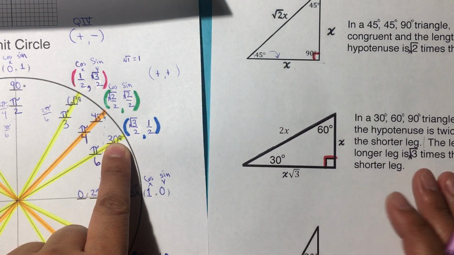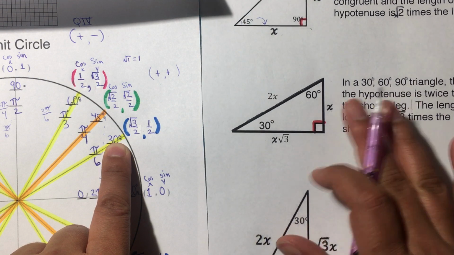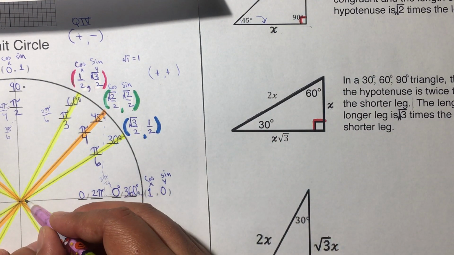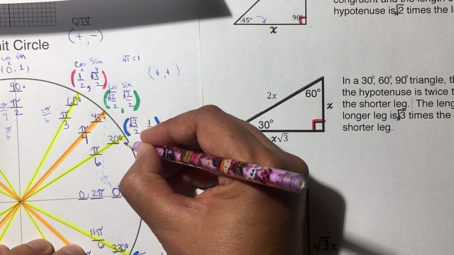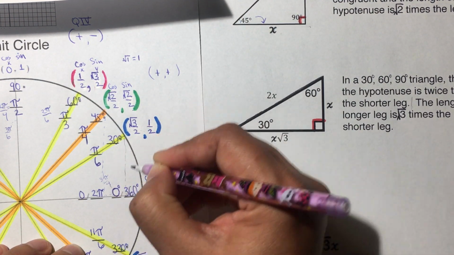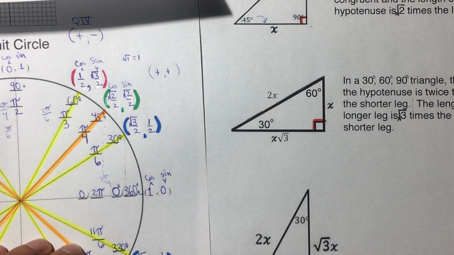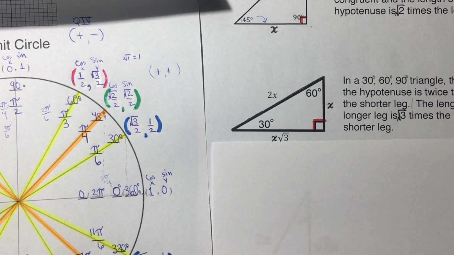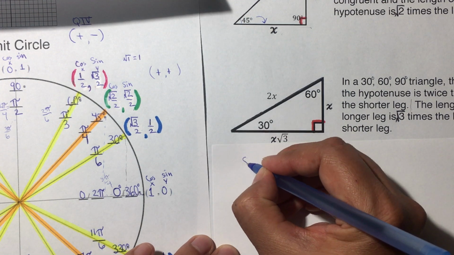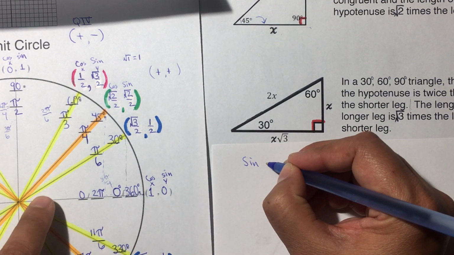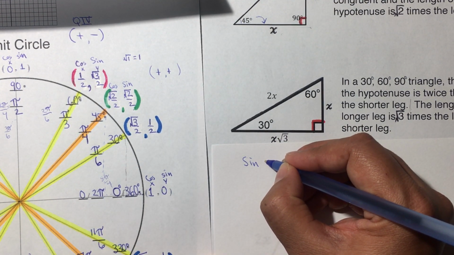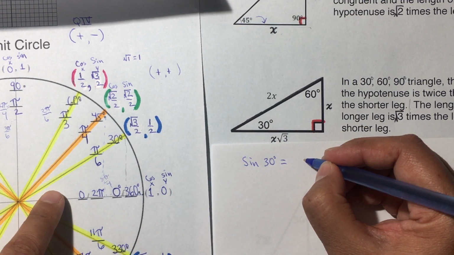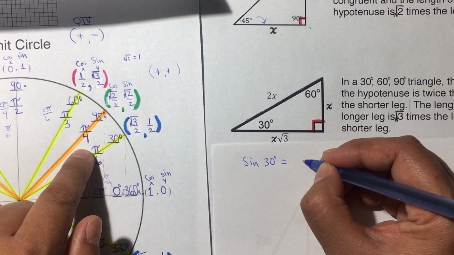Well, now let's look at this triangle right here. That's a 30-degree angle, and so that means that again we're forming a triangle here per se. And so, again, the sine of this angle, which is a 30-degree angle, is going to be equal to opposite over hypotenuse.